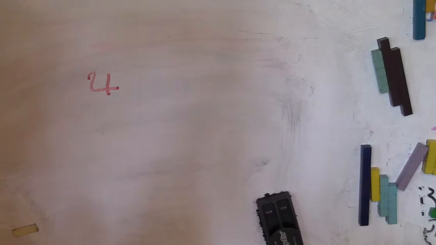Let me get you a good pen. I need a dark pen. Oh, how about pink? You like pink? Oh, how about orange? How about orange and pink? Why not? Alright.